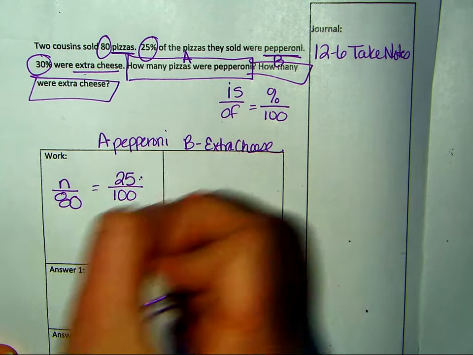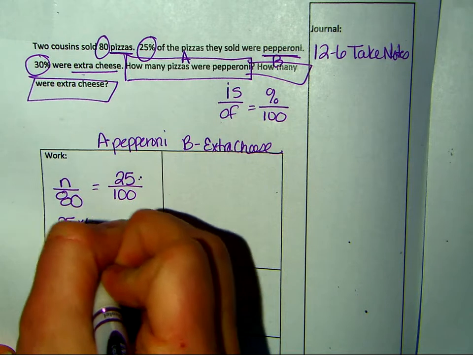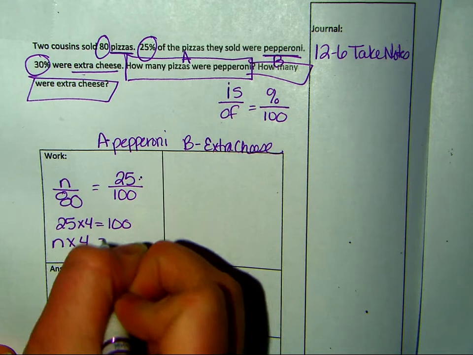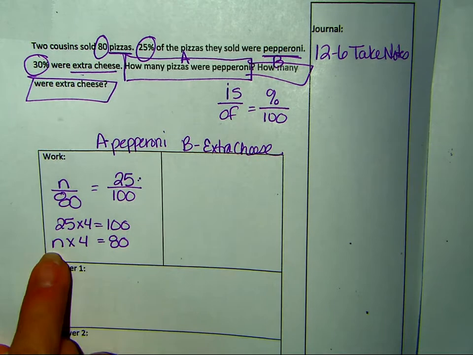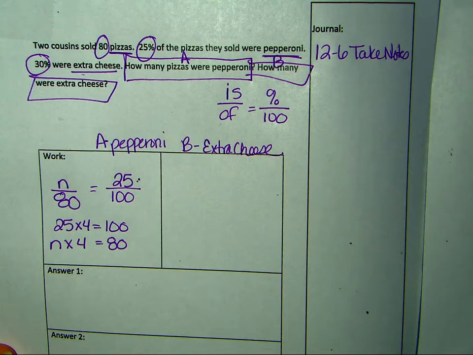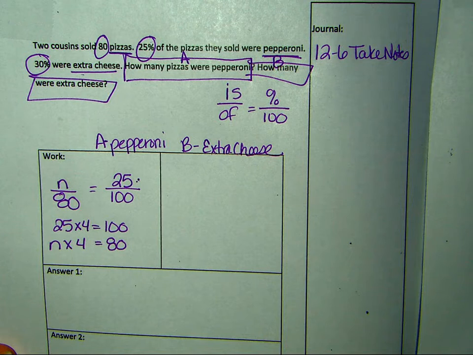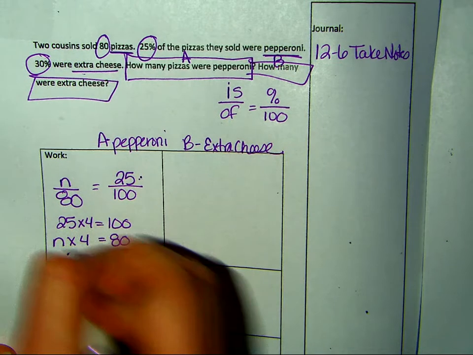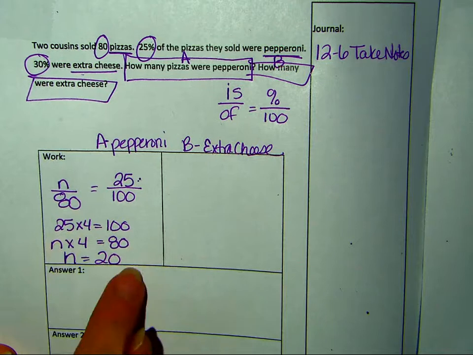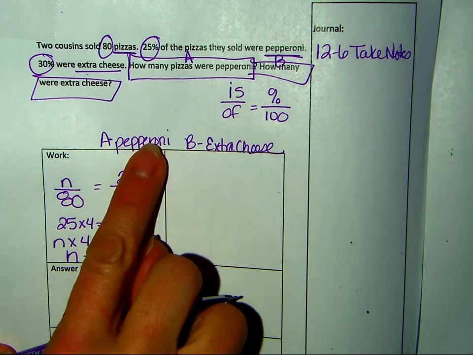So 25 times 4 equals 100. Therefore, n times 4 should equal 80. What times 4 equals 80? Elizabeth? 20. So you would have n equals 20. So we have 20 pepperoni pizzas.